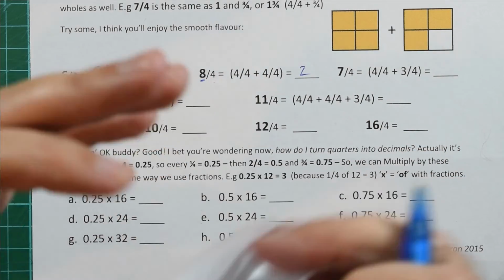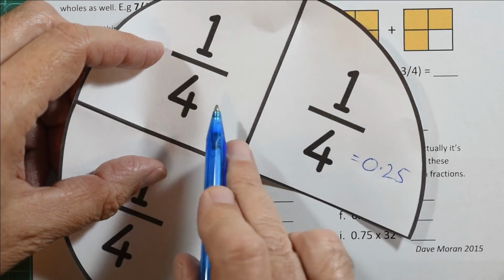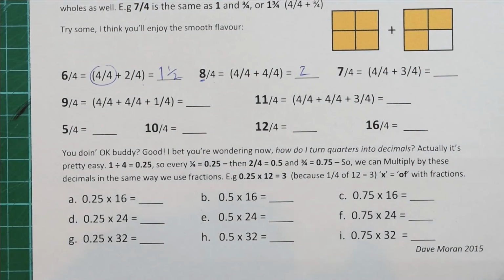So if I was to fold that out, I would have 0.25 plus 0.25, it adds up to 1. Okay, so the decimal version of that is 0.25. If you were doing percentages, it would be 25%. You'll see the relationship there.